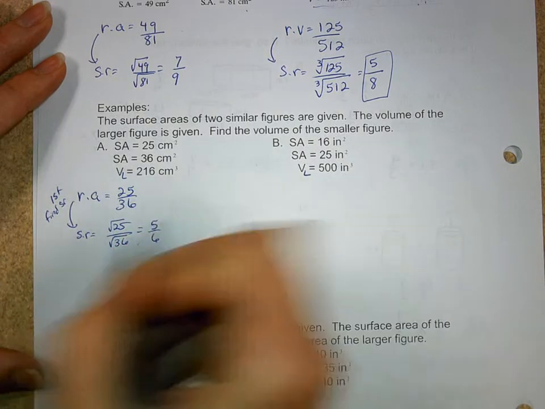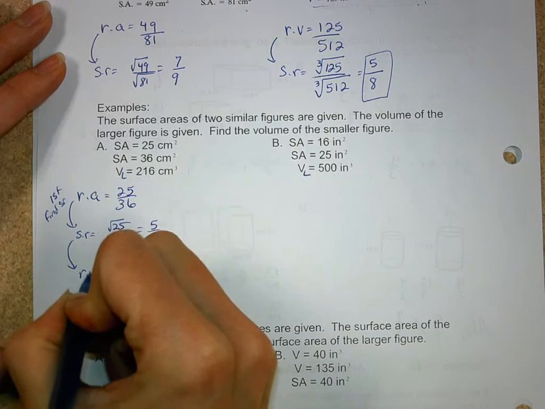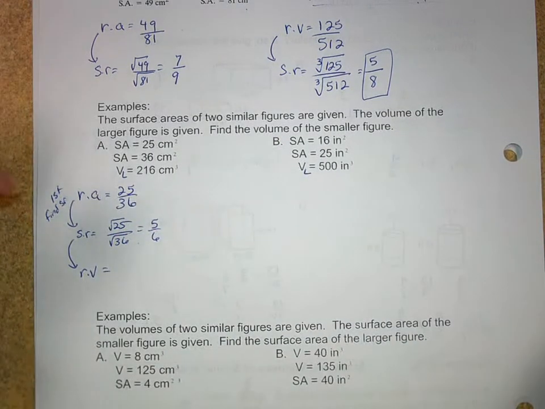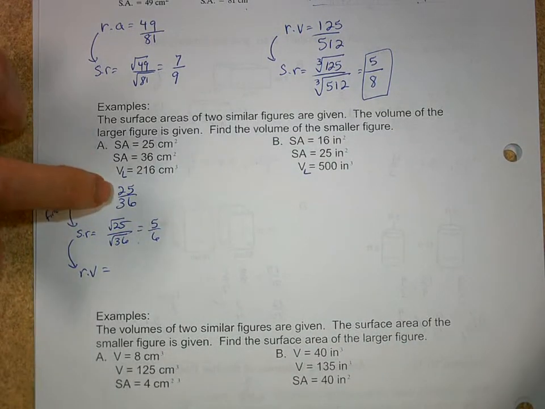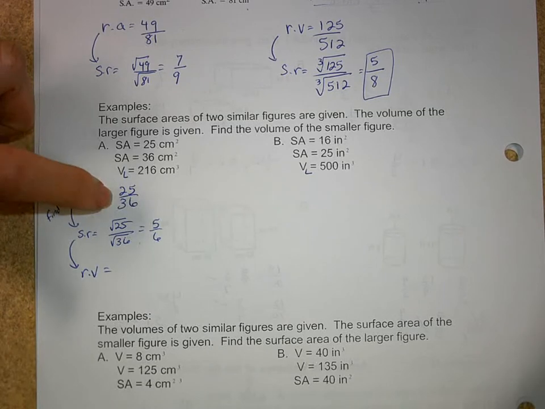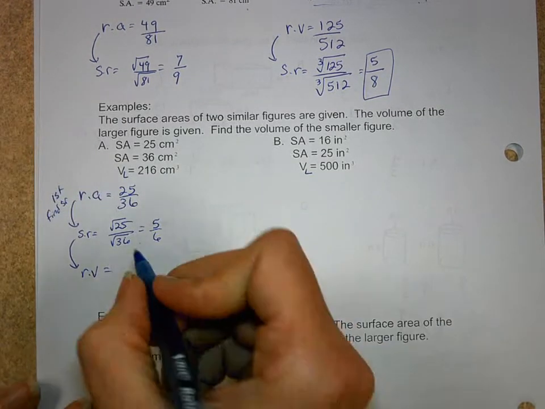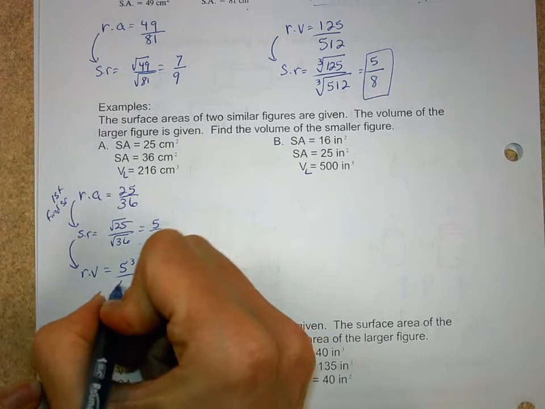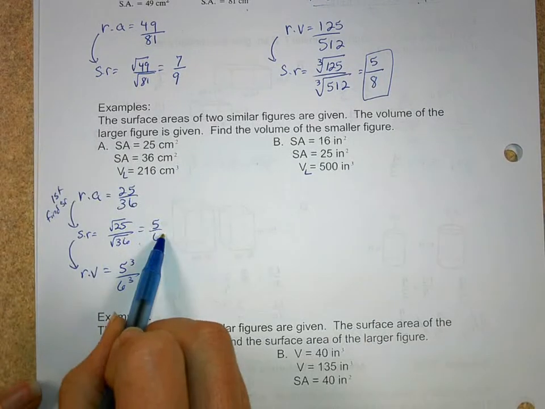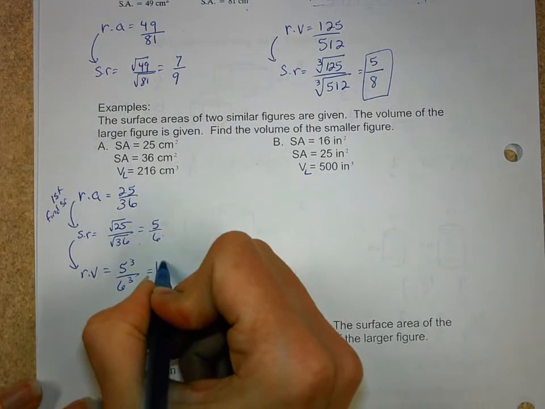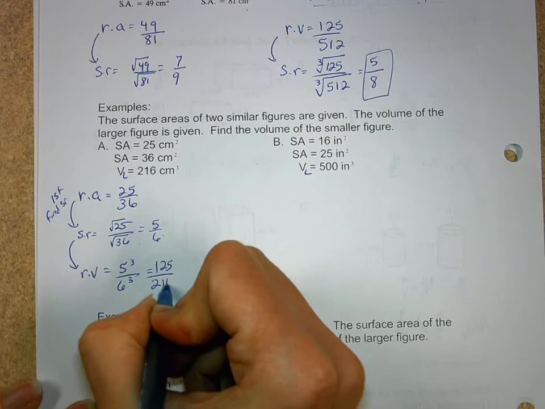Get 5, 6. Then I change it to the ratio of volume. So remember, I always go home to similarity ratio, then I change it. Also, I always check to see if that's reducible. It's not, so then I can go ahead and go to my radical. So that's going to be 5 cubed is to 6 cubed, because I have to take my similarity ratio and cube it. So that's 125 over 216.